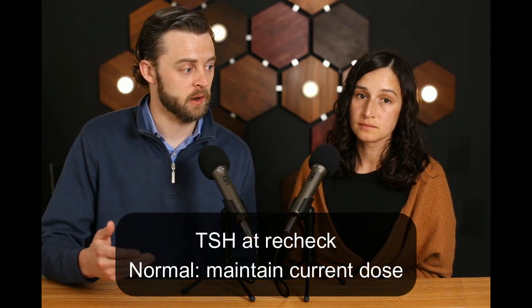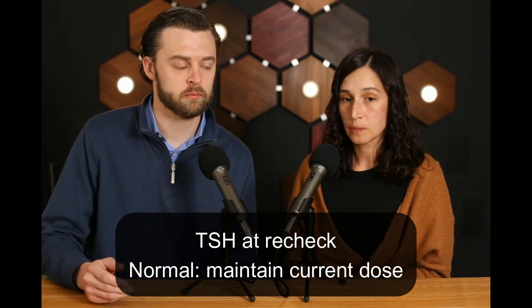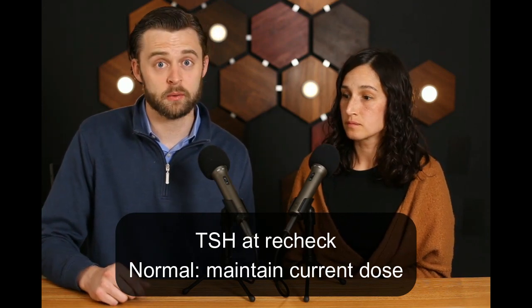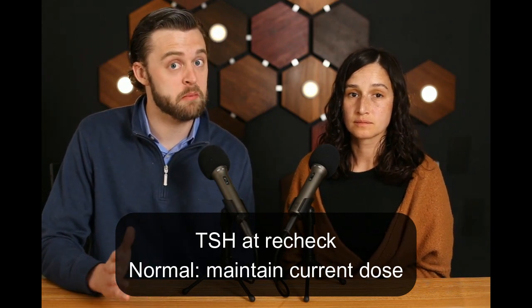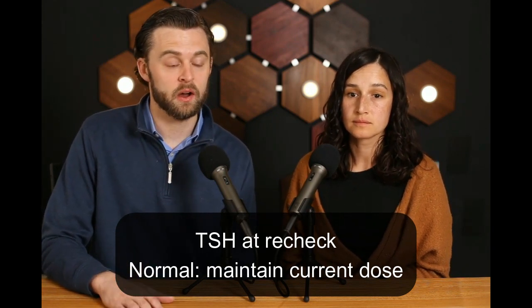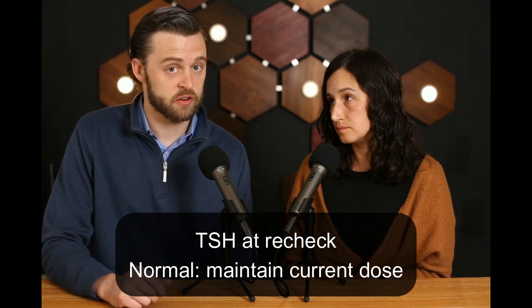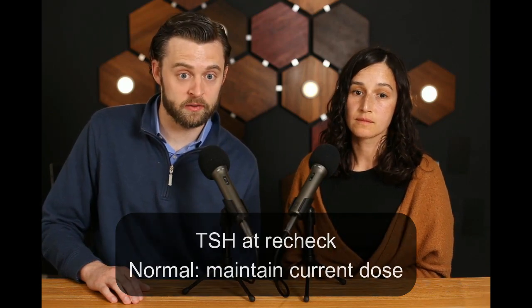So if you recheck that TSH after 6 weeks, a number of things could happen. TSH may come back completely normal, and hopefully the patient is reporting any symptoms they were having are resolved. Hey, congrats, you can maintain that current dose, check that TSH annually, or repeat that TSH on the onset of any new symptoms that may mimic hyper or hypothyroidism, or if the patient is a female and becomes pregnant, or with the initiation of other medications, as that may interfere with the absorption of the levothyroxine.